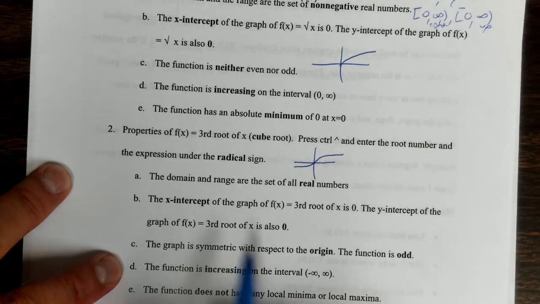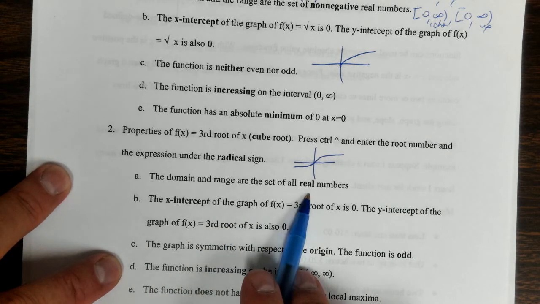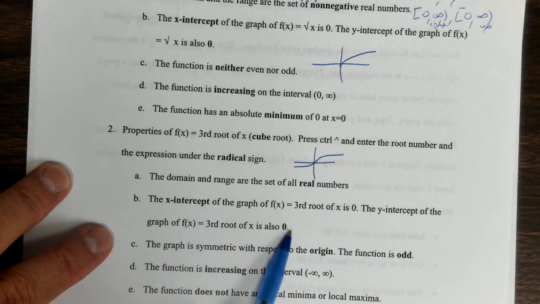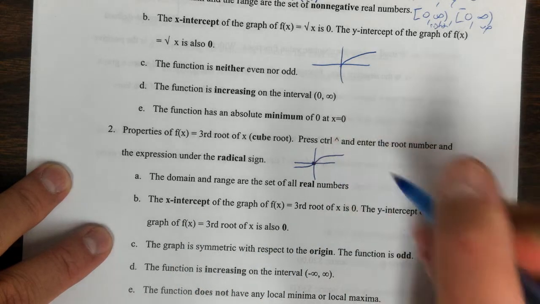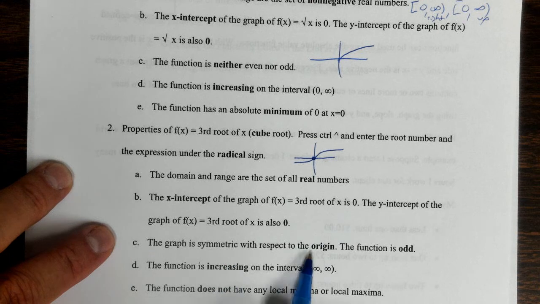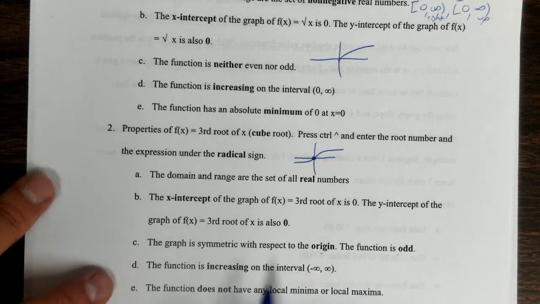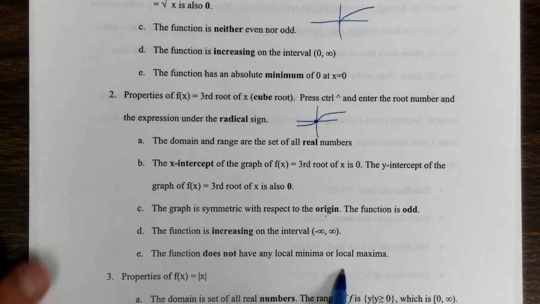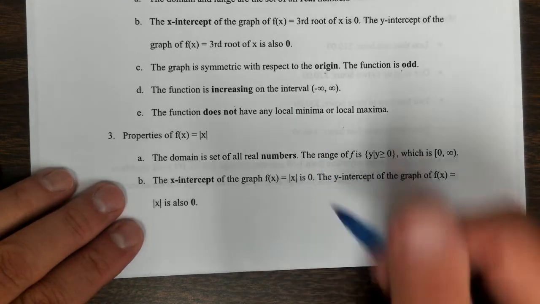This time the domain and range are all real numbers. See? And the x-intercept and y-intercept would also be 0 like that other one. It's symmetric to the origin, so it's odd. It's increasing throughout everything, and there's no local maxes or mins. The next one is the absolute value function, so that's the v.